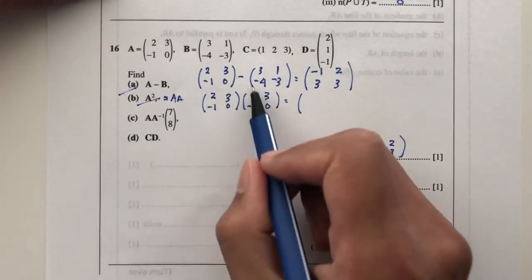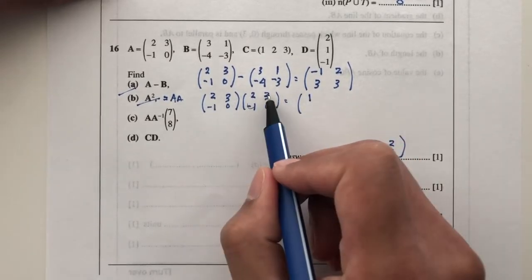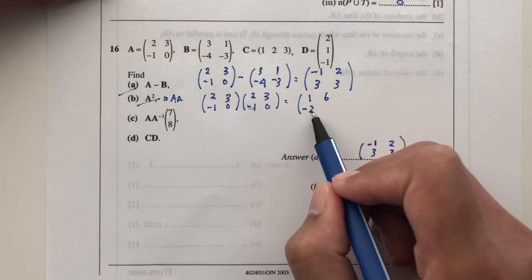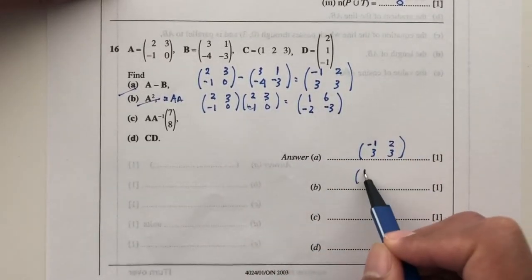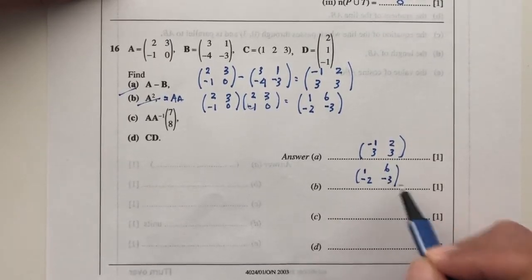It's always rows by column. So rows, 2 times 2 minus 3, that will be 1. 2 times 3 will be 6. Minus 2, 0, that will be minus 2, minus 3. Okay, so that will be your answer: 1, minus 2, 3, minus, 6 minus 3.